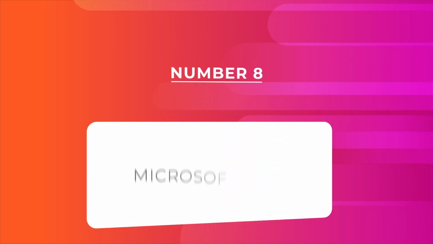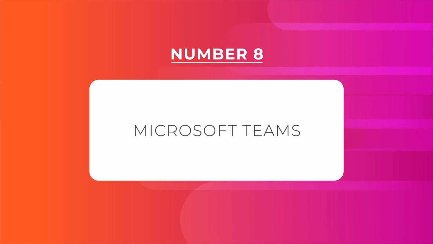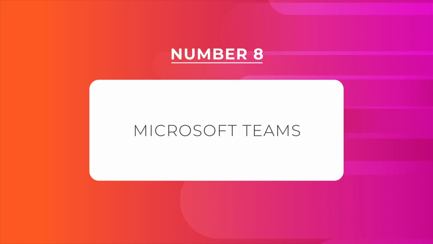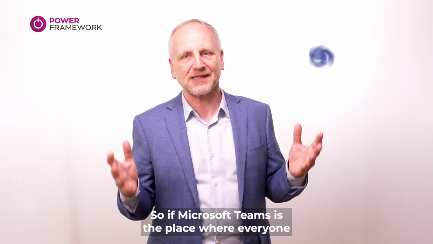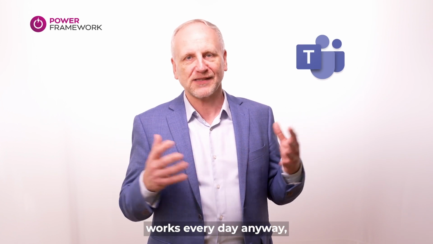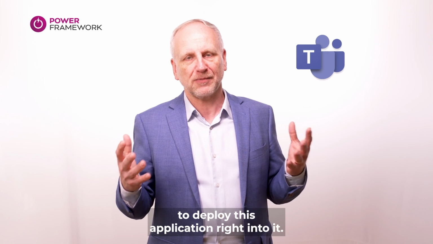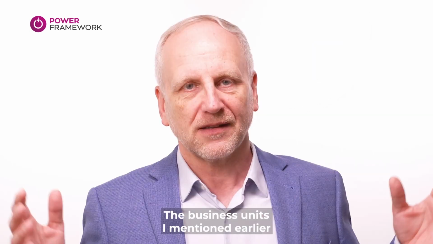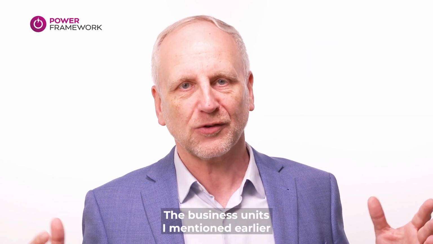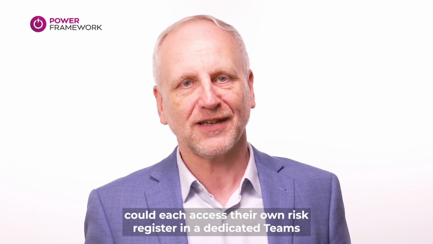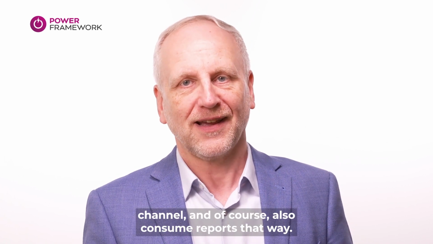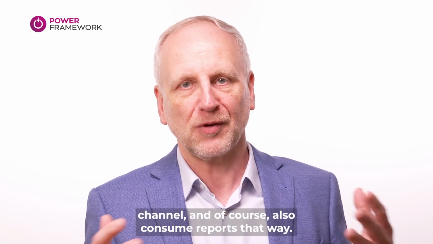And talking about Teams, my favorite feature number 8, working in Microsoft Teams. So if Microsoft Teams is the place where everyone works every day anyway, then of course it makes a lot of sense to deploy this application right into it. The business units I mentioned earlier could each access their own risk register in a dedicated Teams channel and of course also consume reports that way.